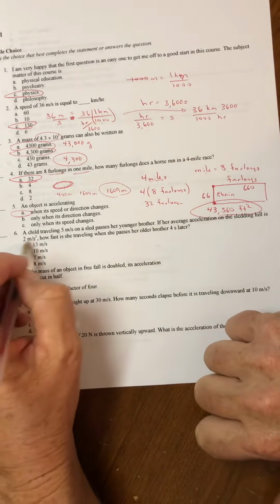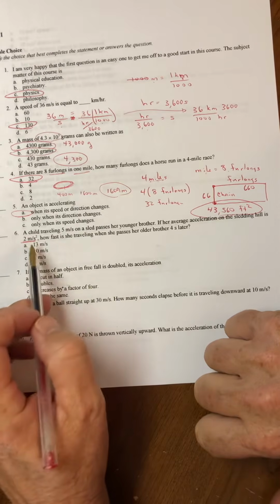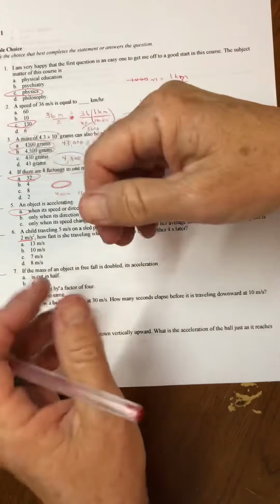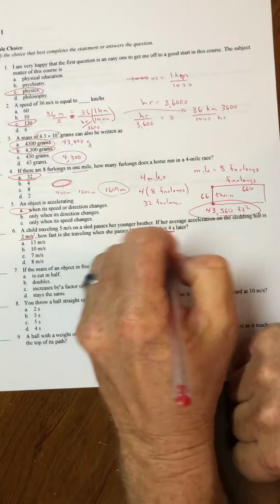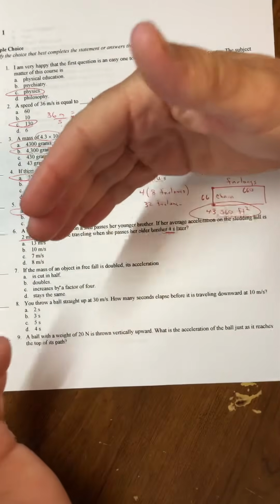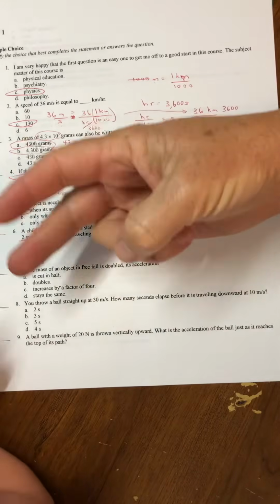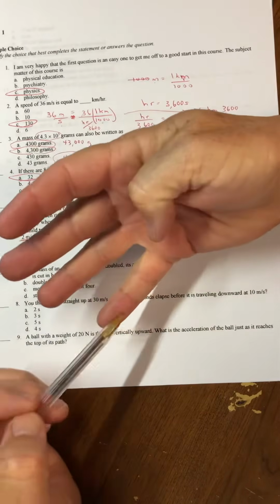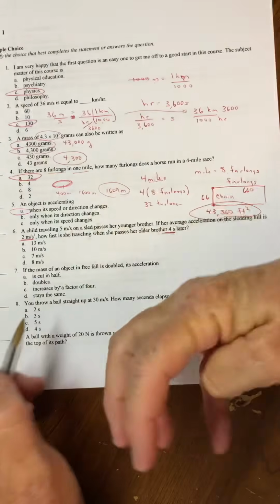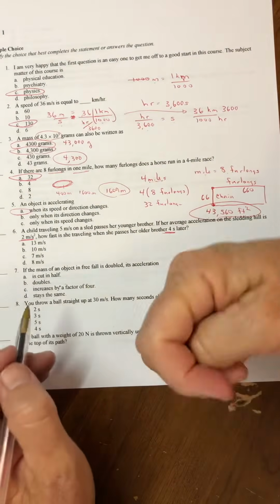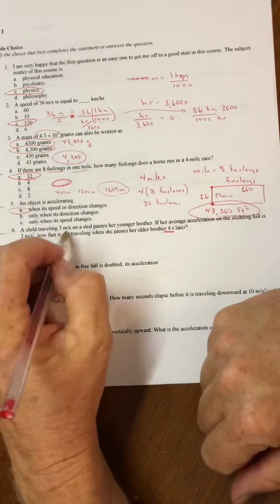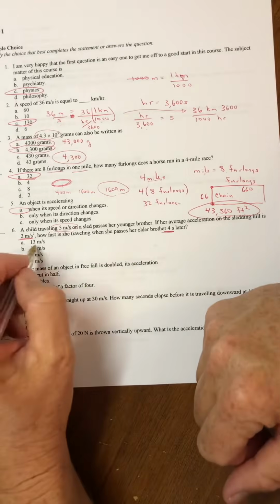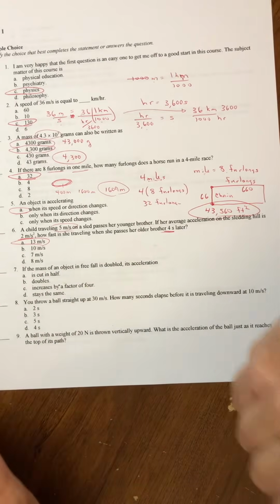So the conceptual meaning of 2 meters per second each second means you gain 2 meters per second every second. So 4 seconds later, you'd gain 2, and then 2 more, and then 2 more, and then 2 more. So that's a total of 8 you should be gaining. And it's a gain, so on top of the 5, 8 and 5 make 13.